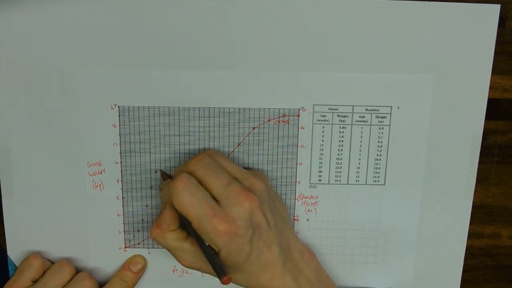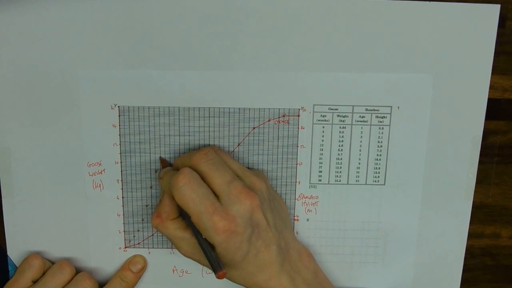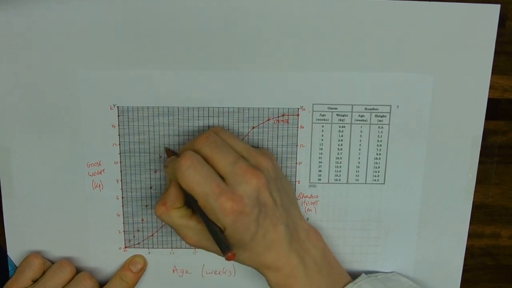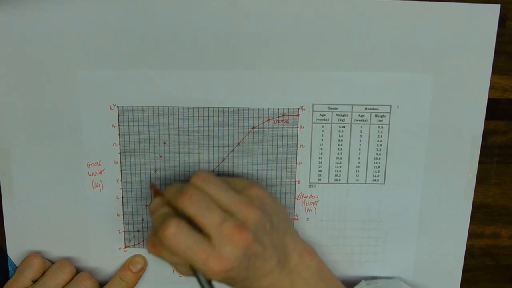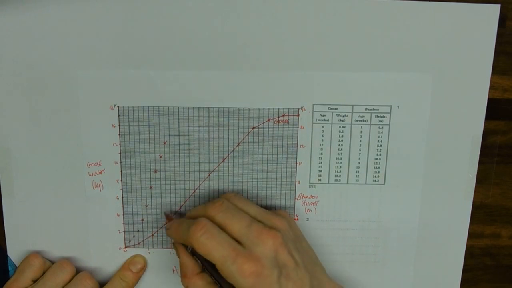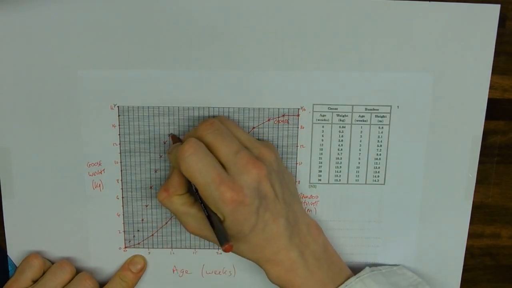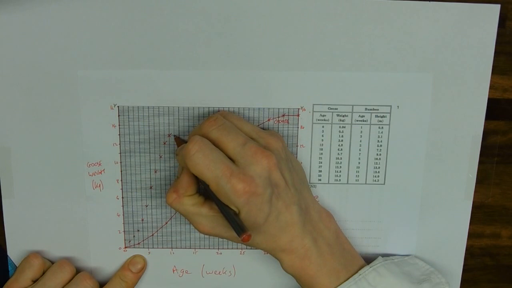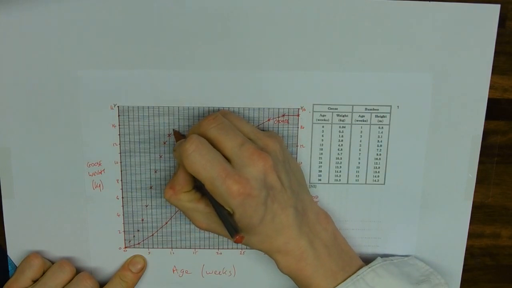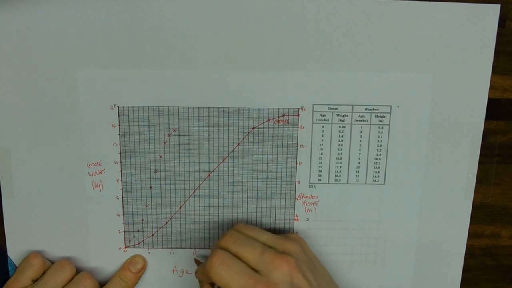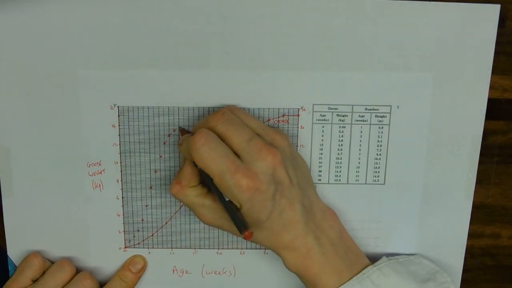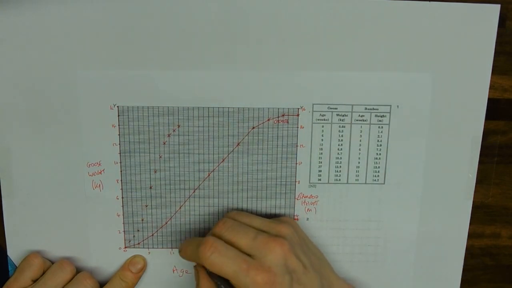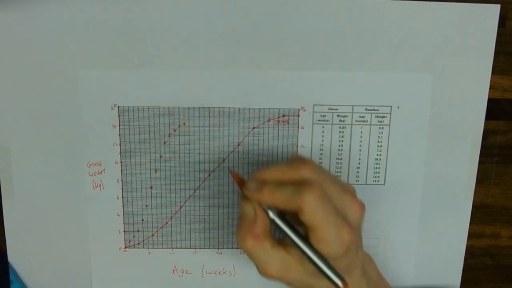8 is 10.8. 9 is 12.1. 10, 13.0. 11, 13.6. 12, 14.0. And 13, 14.2.